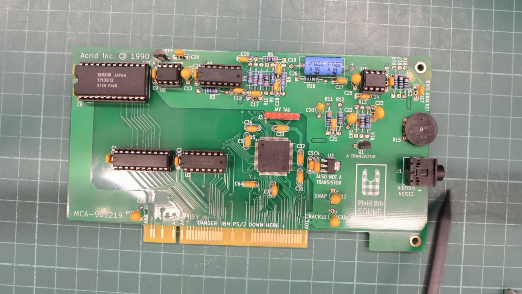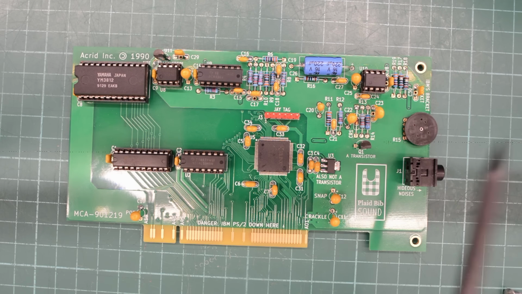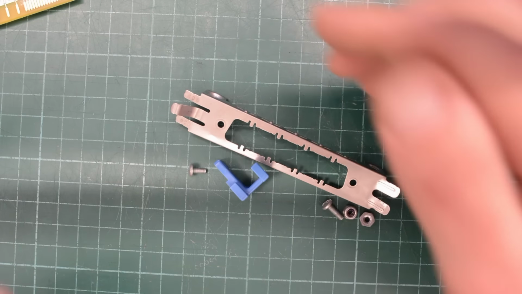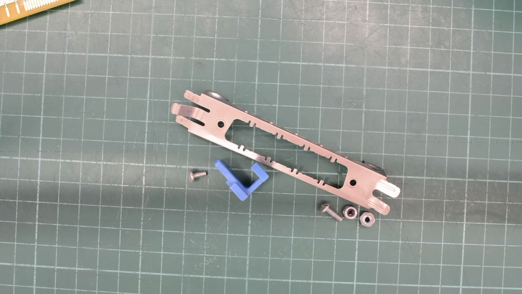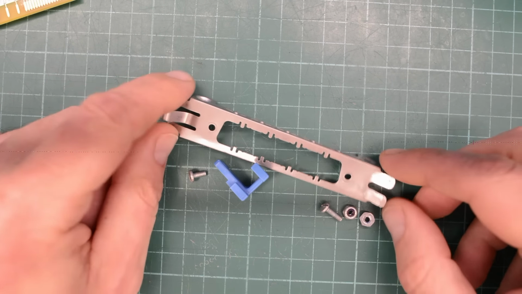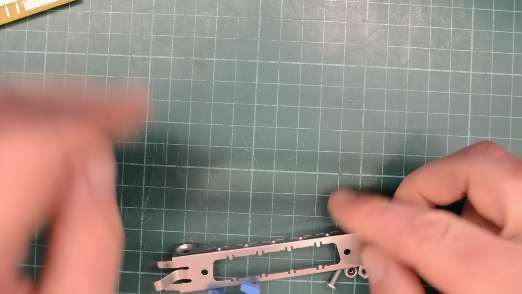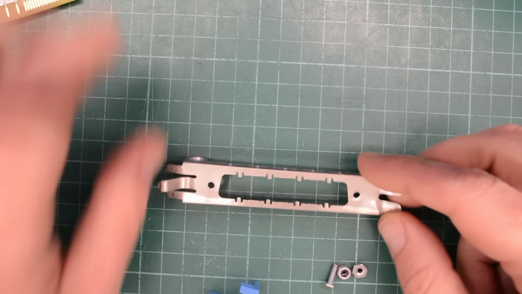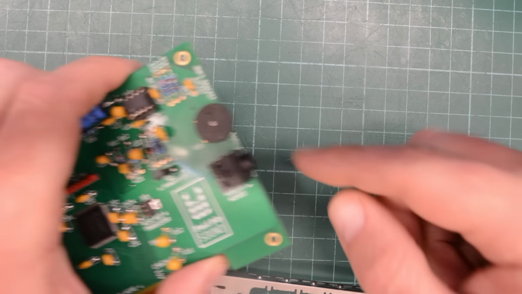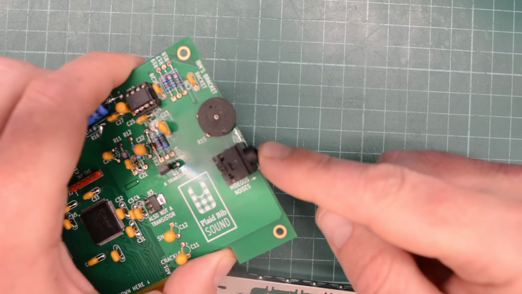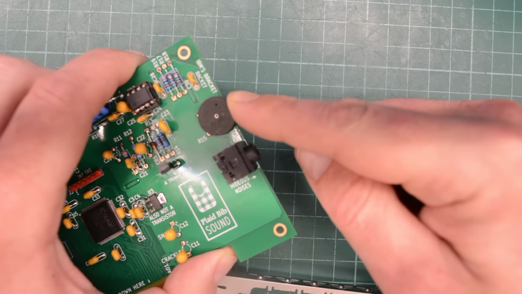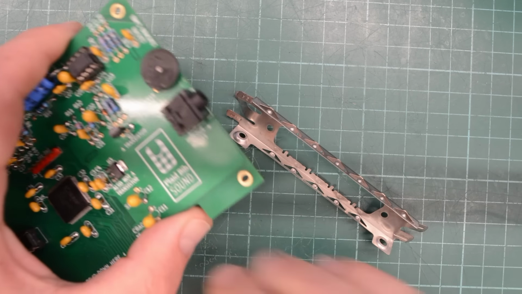The third and final part that isn't made anymore is the bracket. The best solution is to print one, of course, but I don't have such fancy equipment. So I'm going to borrow a bracket from an external floppy controller that I'm not using right now. This is far from ideal, and it obviously has a large gaping hole instead of one hole for the audio jack and one for the volume knob. But this should work.